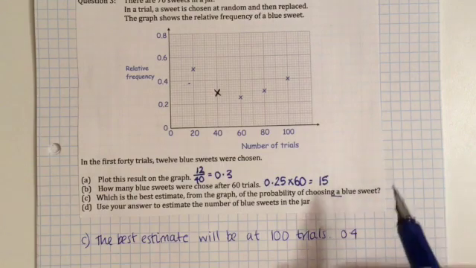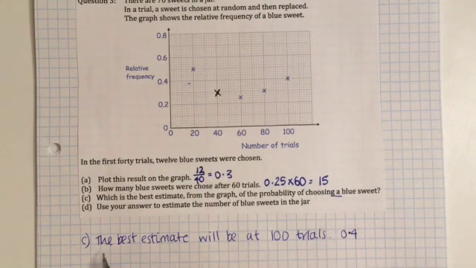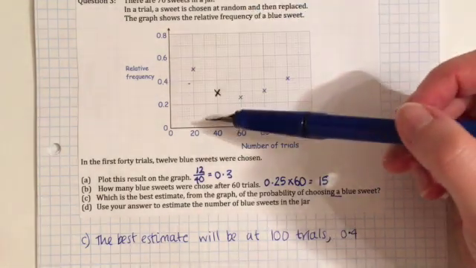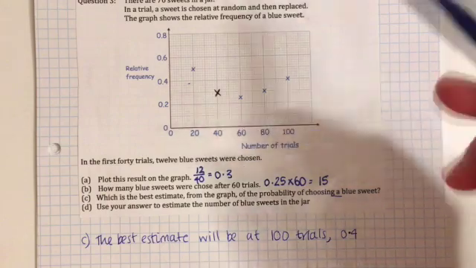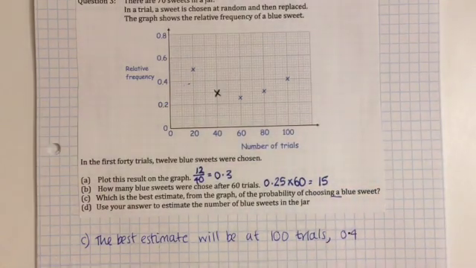Okay, so I would make sure that you write how many trials there would have been, and then you could put the probability if you wanted to. Okay, now don't get fooled into thinking that this would be the best probability because it's the highest. Again, that's not how it works, is it? It's all about the more trials you do, the better the probability.